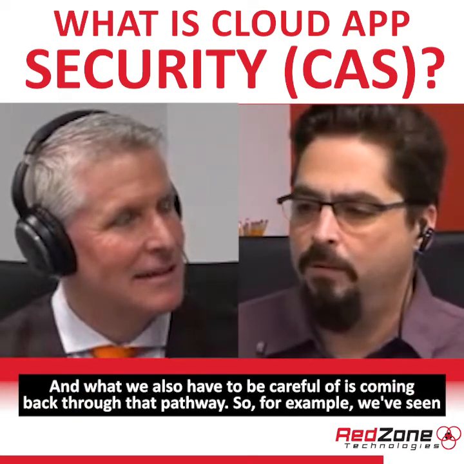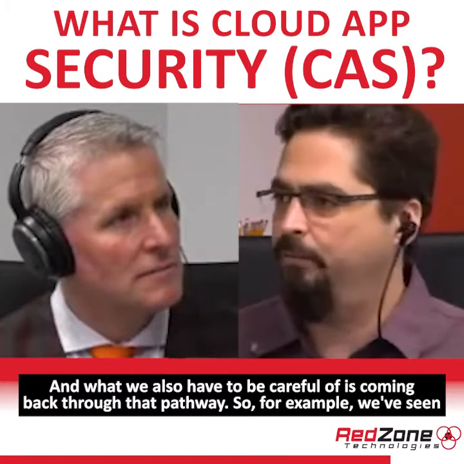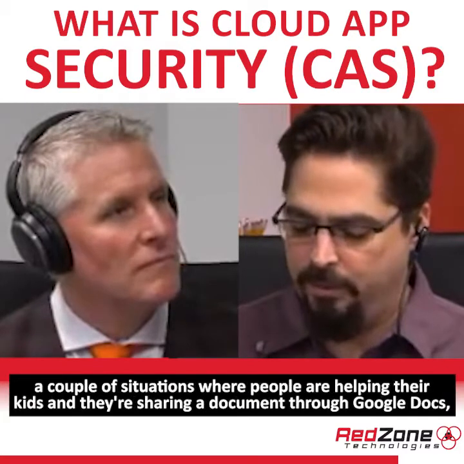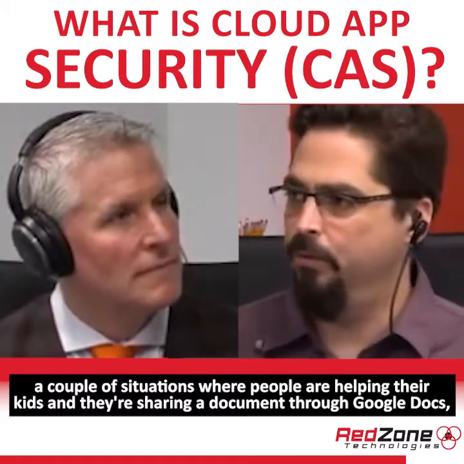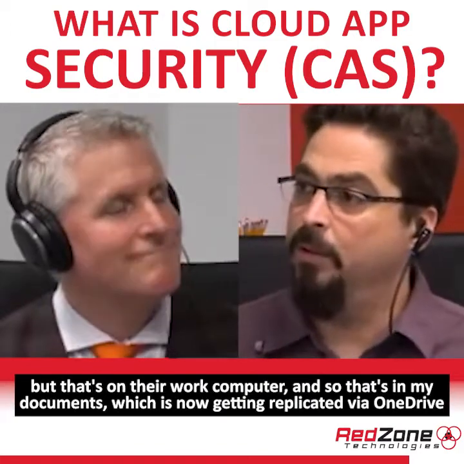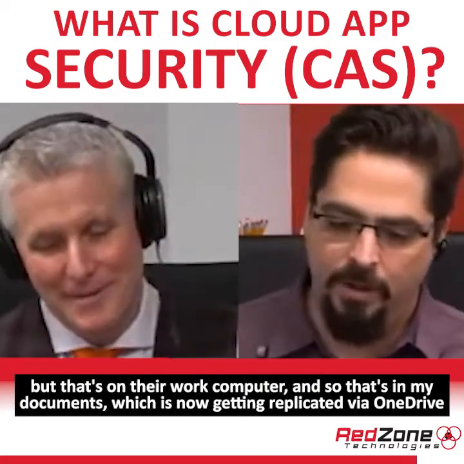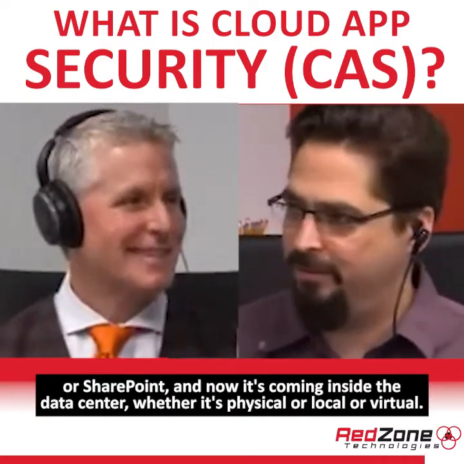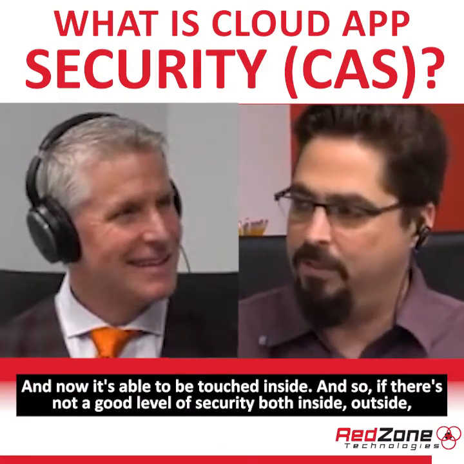And what we also have to be careful of is what is coming back through that pathway. So, for example, we've seen a couple of situations where people are helping their kids and they're sharing a document through Google Docs, but that's on their work computer. And so that's in My Documents, which is now getting replicated via OneDrive or SharePoint. And now it's coming inside the data center, whether it's physical or colo or virtual. And now it's able to be touched inside.